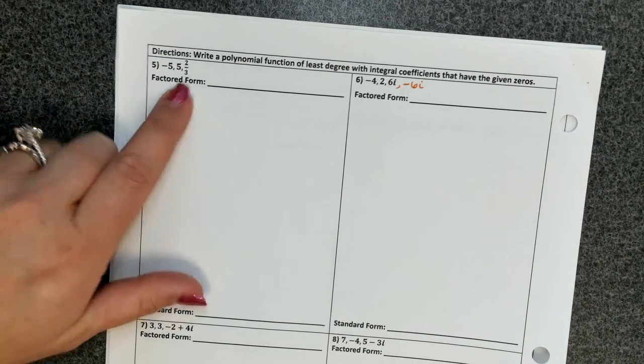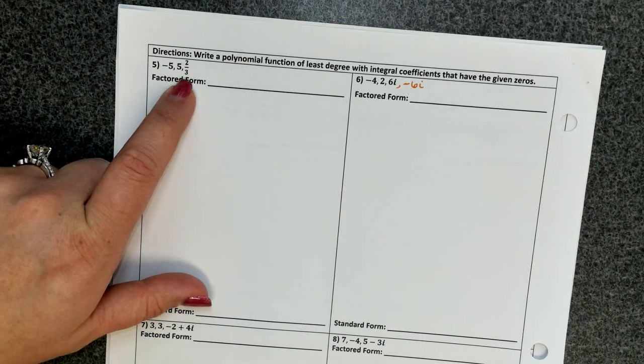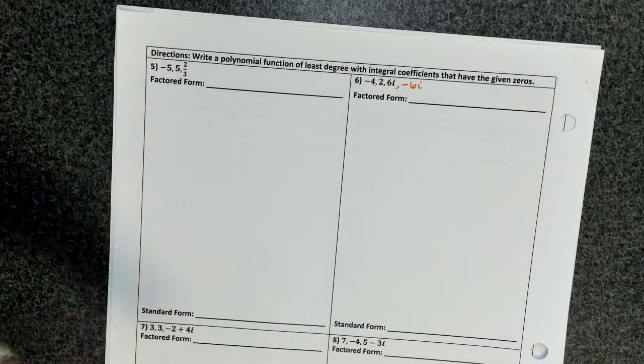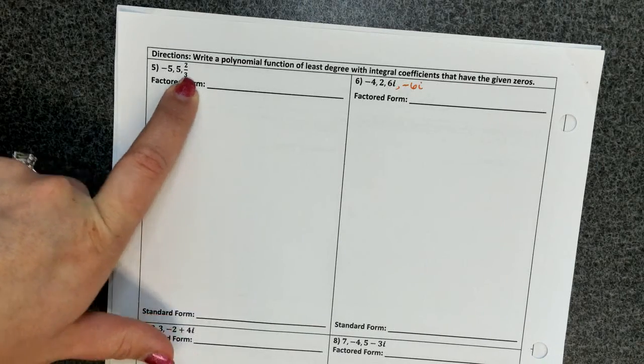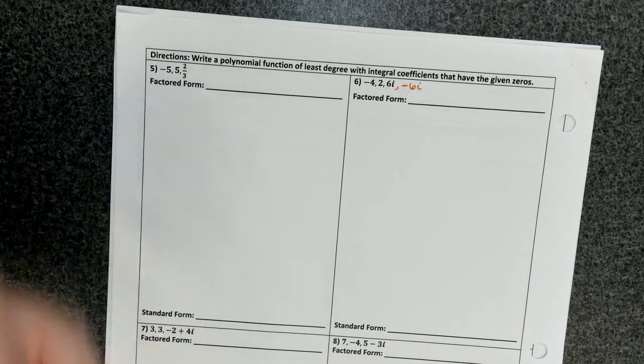All right. Also remember that your final answer is not going to have fractions in it, so get rid of the fractions. So when you set x equal to 2/3, get rid of the fractions when you're setting it equal to 0 to find that factor.